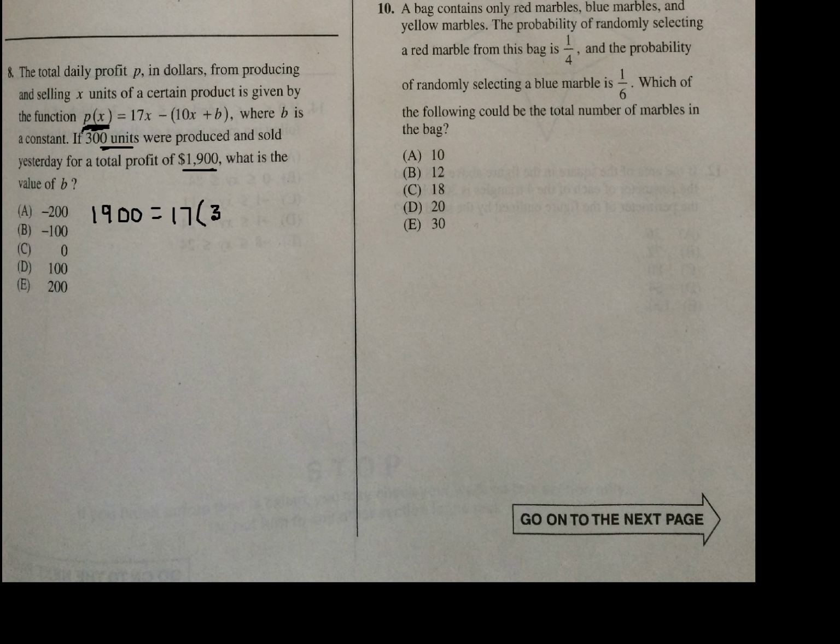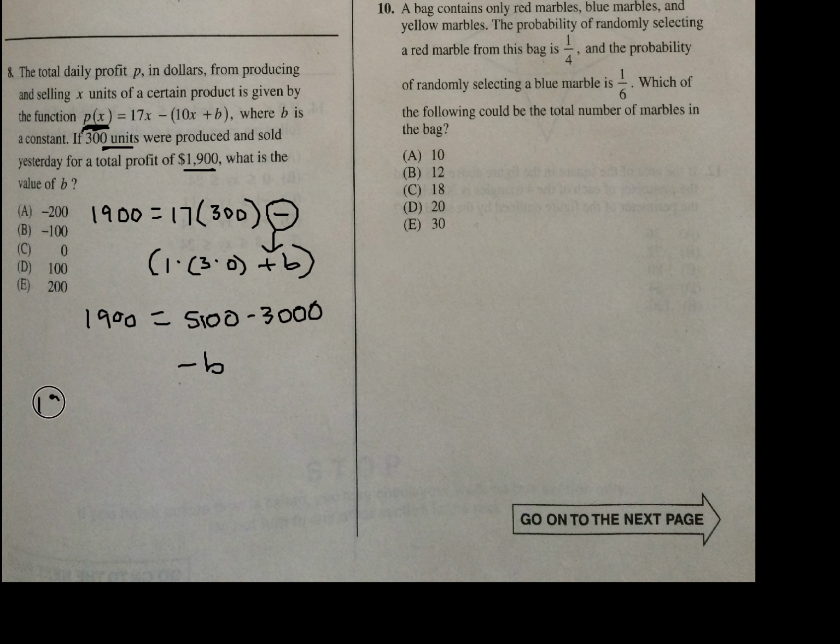17 times 300 minus 10 times 300 plus b. So we're going to multiply all that out in your calculator. You're going to get 1,900. I needed my calculator on this one. 5,100 minus 3,000. And here you see this negative sign. It has to distribute out to the b, minus b. So we're going to add, you're going to get 1,900.